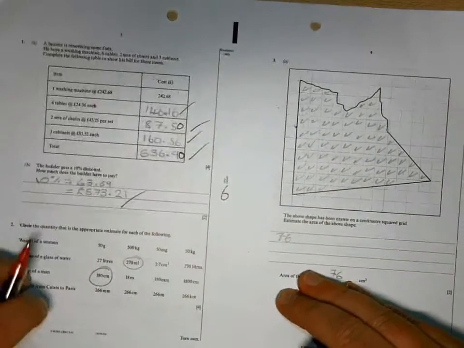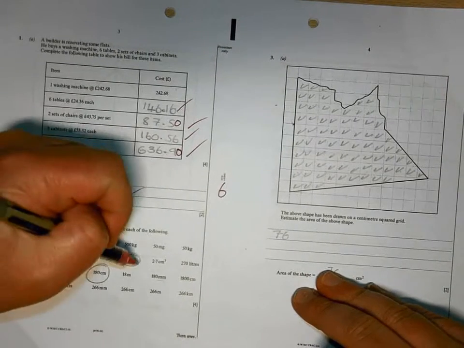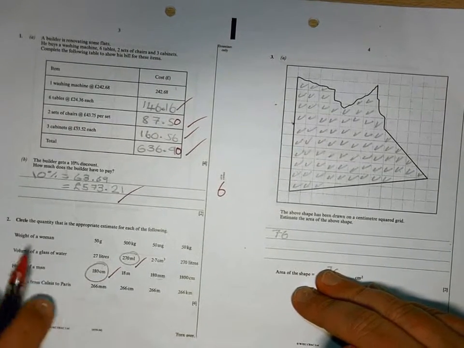573.21 is right, so 6 marks there. That one's correct and that one's correct.